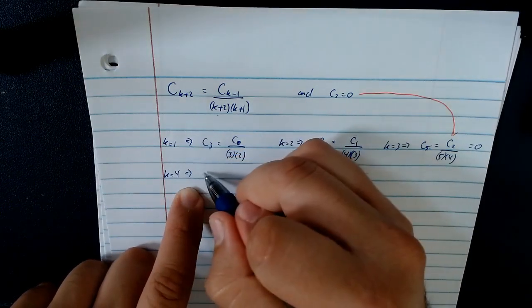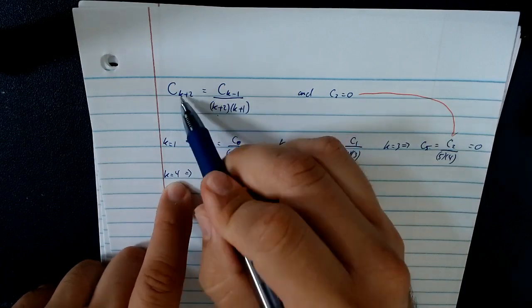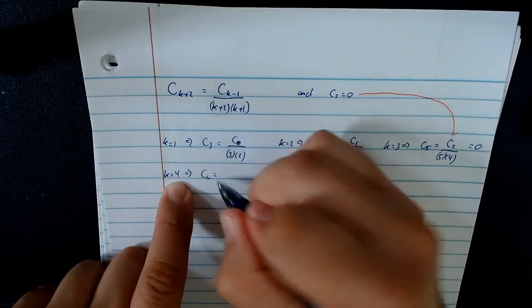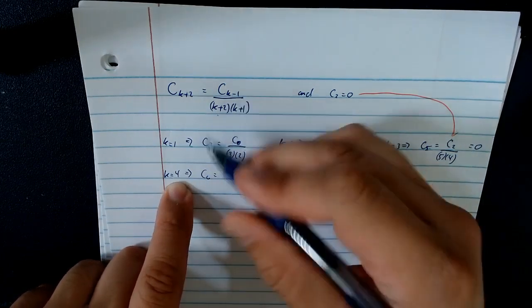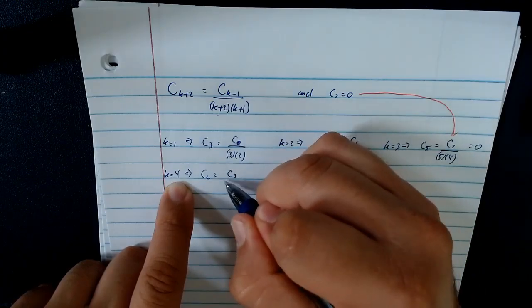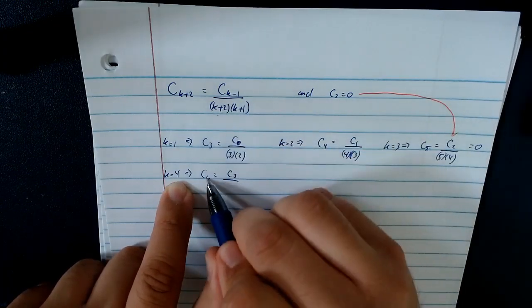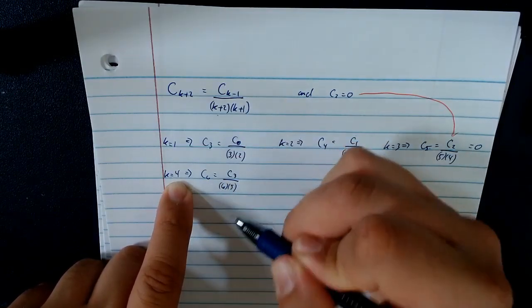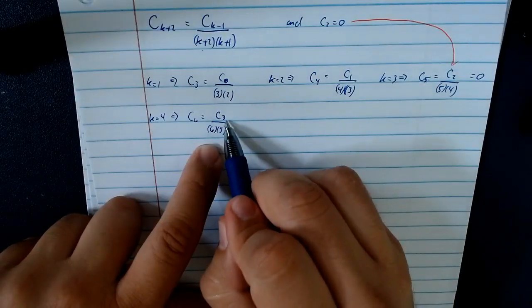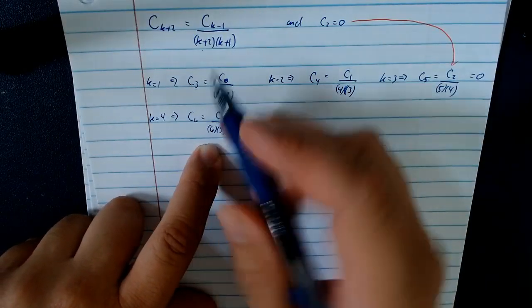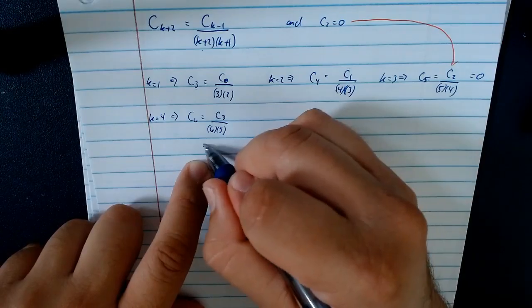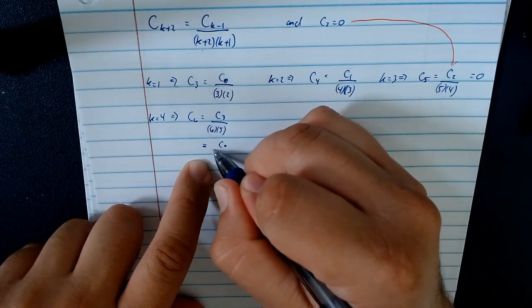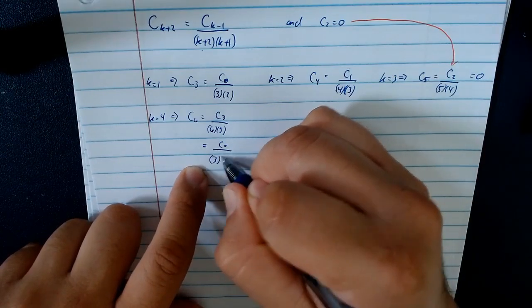Okay, well, let's see. If I have 4 plus 2, that'll be C6 equals 4 minus 1 is 3, so that'll be C3 over, and well, again, those two match, so that's going to be 6 and 5. Oh, but notice that C3 itself we already know. So that C3 I can replace with C0 over 3 times 2.